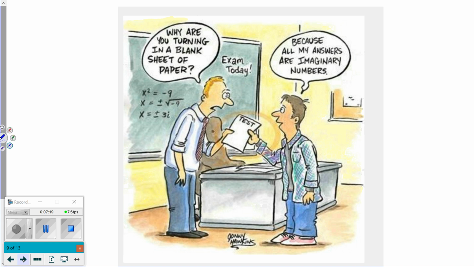I love this cartoon. "Why are you turning in a blank sheet of paper?" "Because all my answers are imaginary numbers." You and I both know that's not actually the case. Imaginary numbers are a real thing where we actually use an i to represent them. But I just thought that was funny. Don't turn your test in blank though. I will give you a 0.